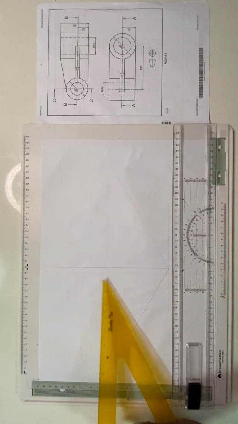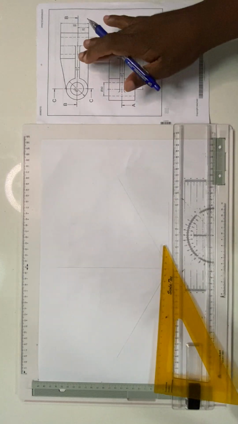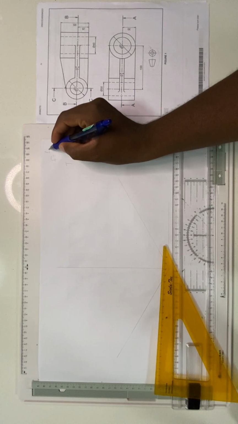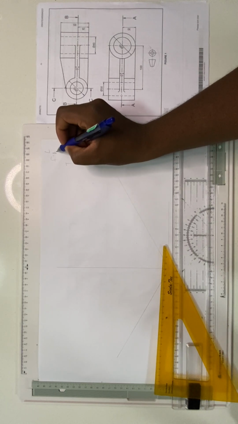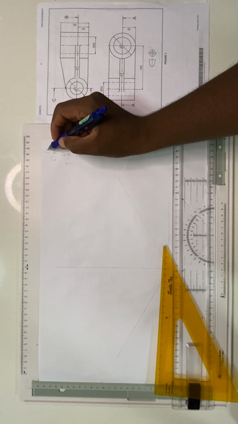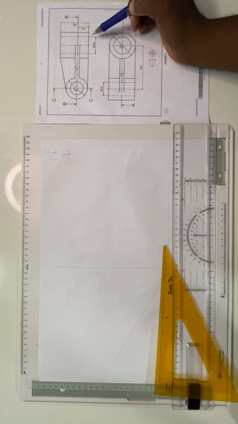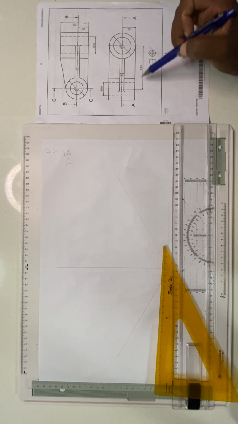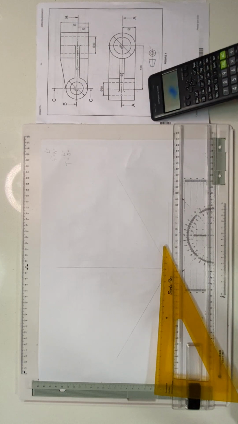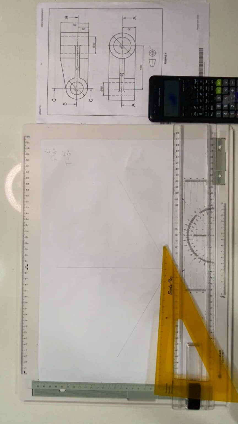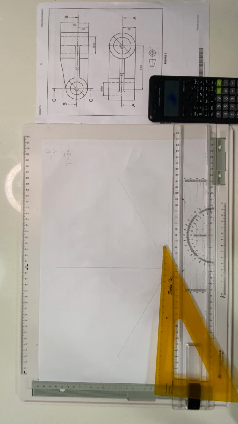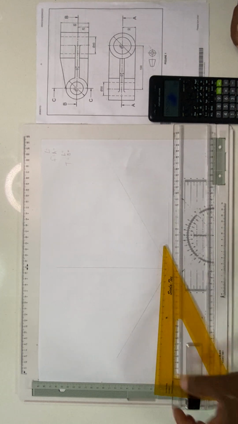Now the second step, we come to our drawing. We know that we have a front and also the top. From the front we see total length and total height. From the top we see total length and total breadth. So how much was the total length? From here to here is 100. 100 plus half of 50, which is 25, plus half of 60, which is 30. We get 155.